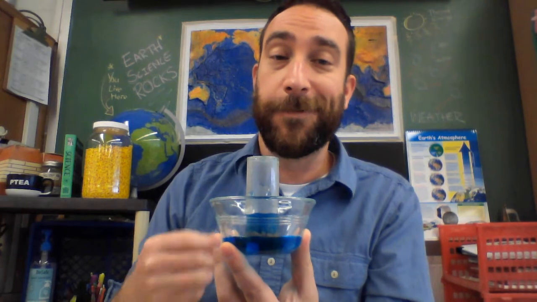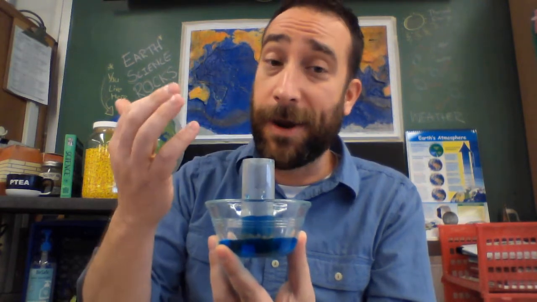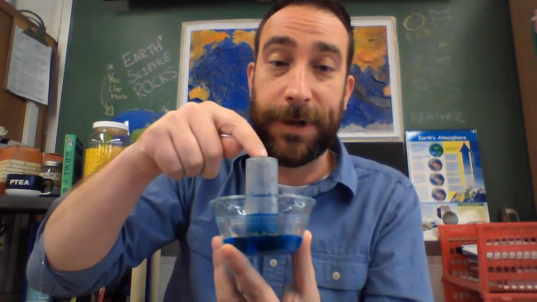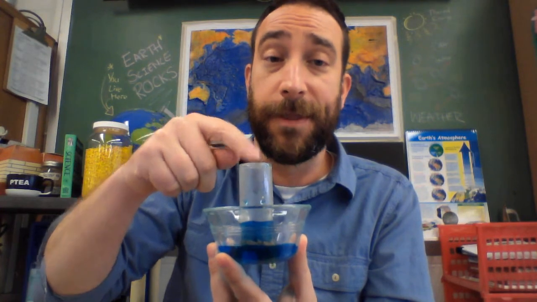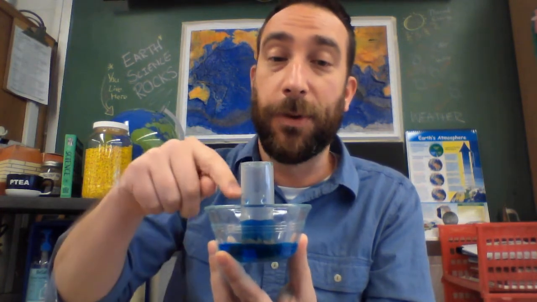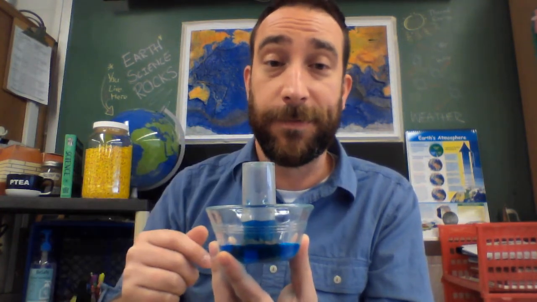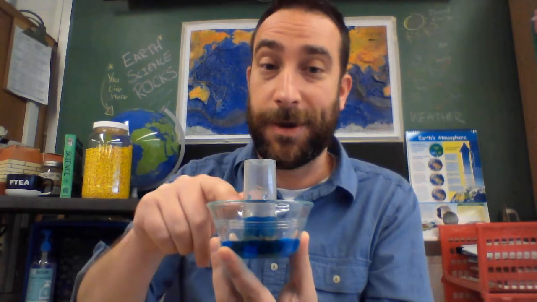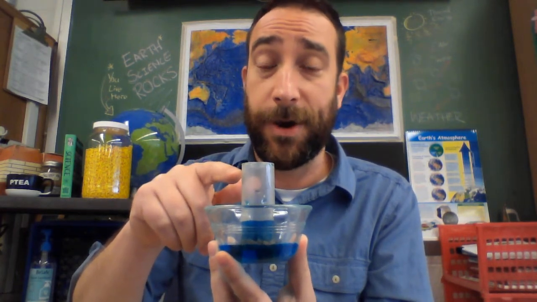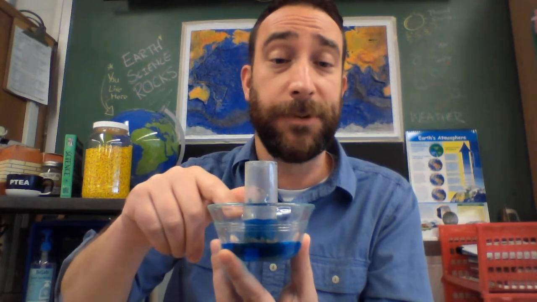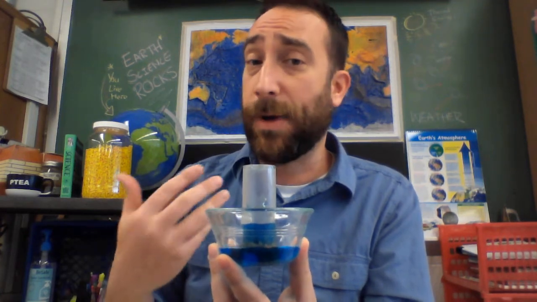So basically, what you need to understand is the higher the air pressure is, the higher the water inside the tube is going to go. The lower the air pressure is, the lower the water inside the tube is going to go. It's an easy thing to understand. Higher level of liquid, higher air pressure. Lower level of liquid, lower air pressure. Why does it do that?